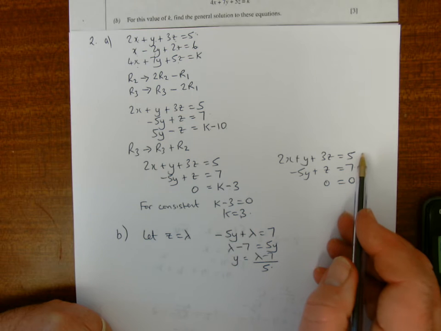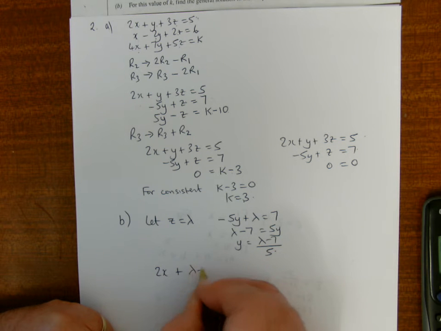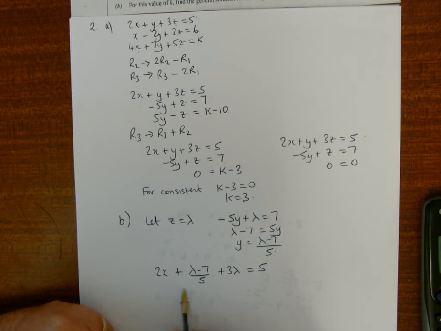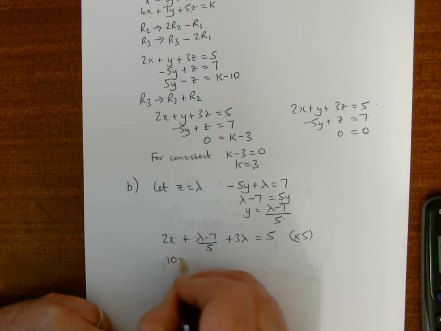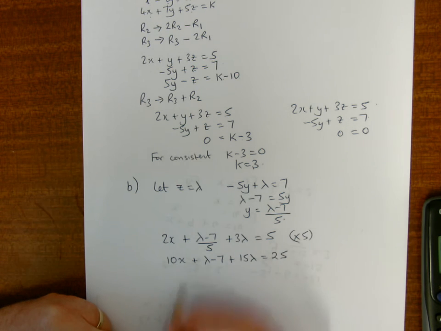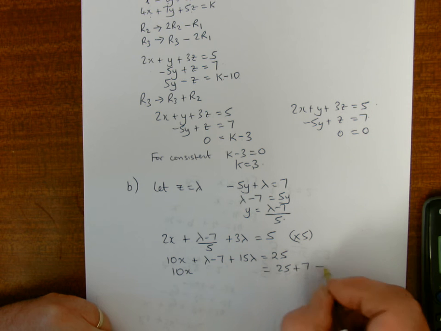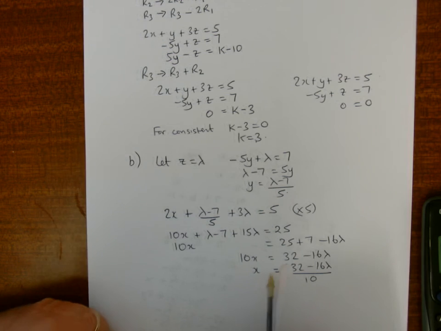And then I substitute into the first equation to find x in terms of lambda. So I'll have 2x plus y, which is lambda minus 7 over 5, plus 3z, which is 3 lambda, equal to 5. Now I want to get x on its own here. So I'll multiply throughout by 5 to get rid of the fraction first of all. So that's 10x plus lambda minus 7 plus 15 lambda equals 25. So 10x is equal to 25 plus 7 minus 16 lambda. So 10x is 32, take away 16 lambda. So x is 32 minus 16 lambda all over 10.